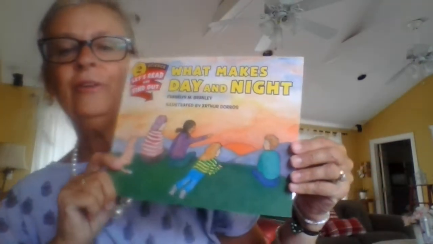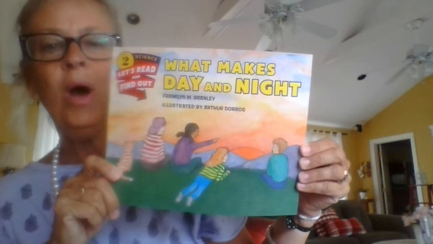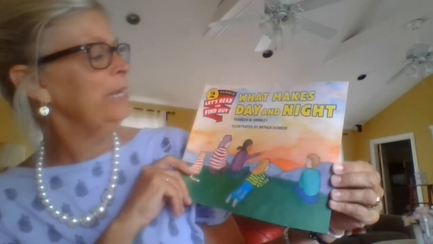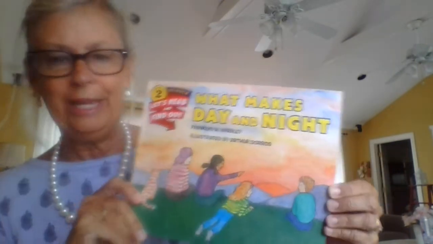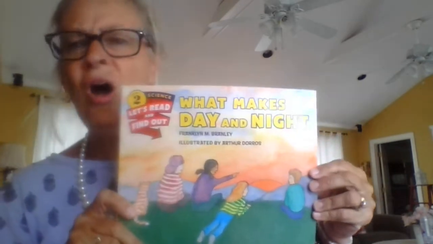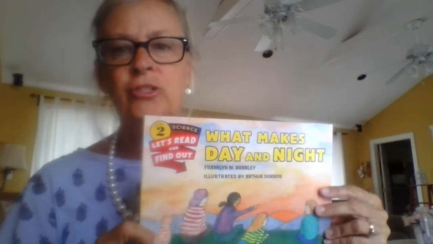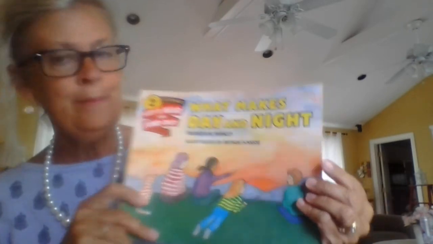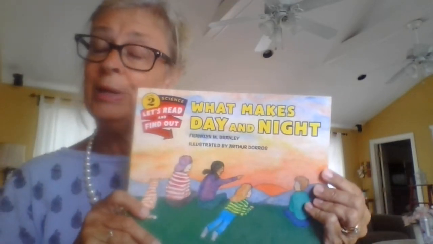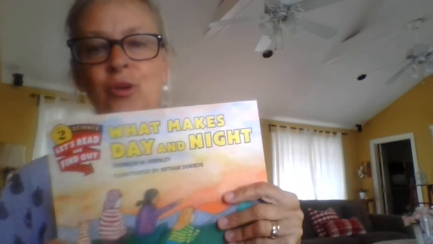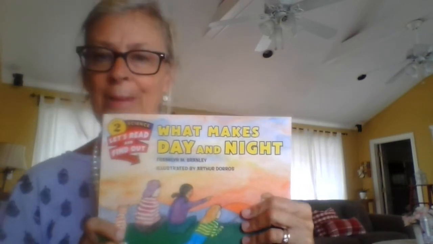So if you look right here, this is what the cover looks like. What makes day and night? And it is written by Franklyn M. Branley, and it's illustrated by Arthur Doros. Now, I always say the author, and I always say the illustrator, because I think it's important to recognize their work, their efforts. While we may not know them, they also might inspire us to read other books by them, that if we like that one, I'm sure we'll like the other ones that they perhaps have written.